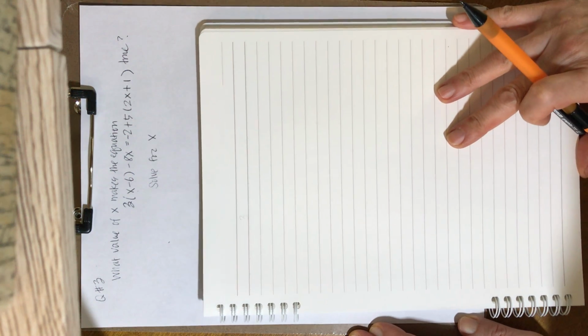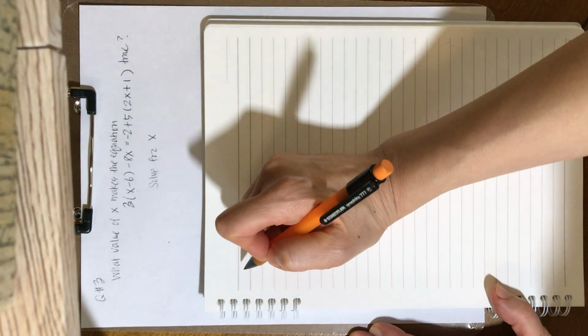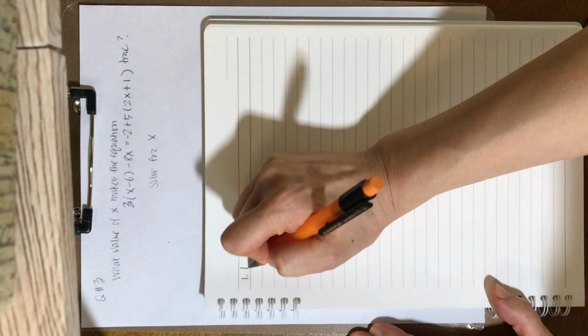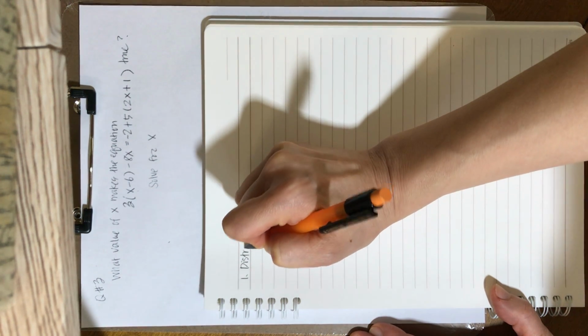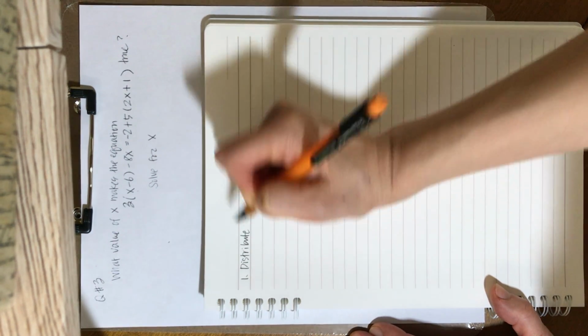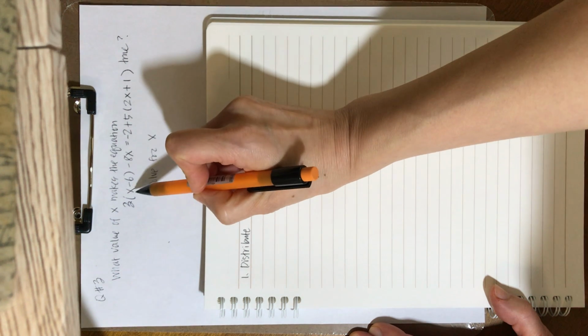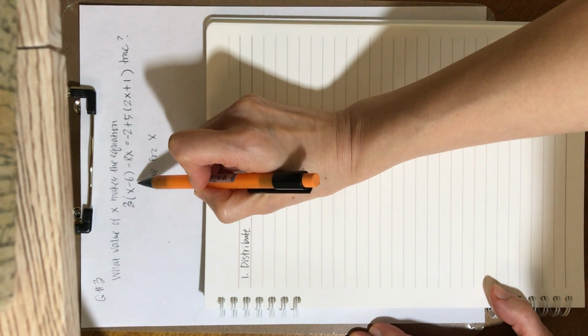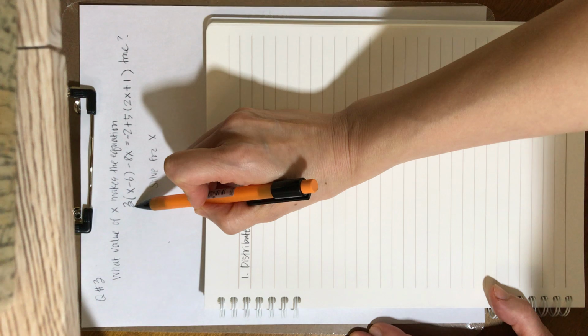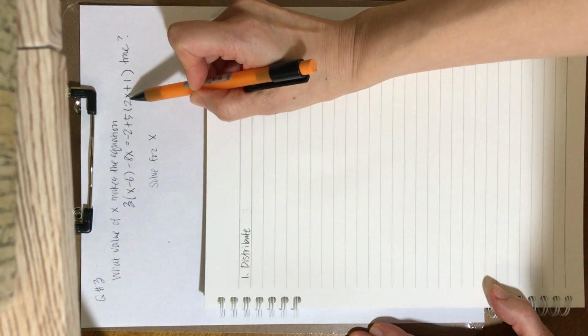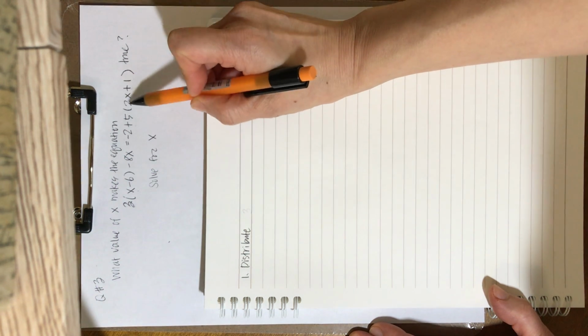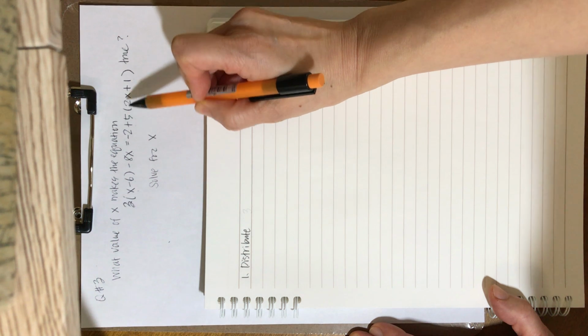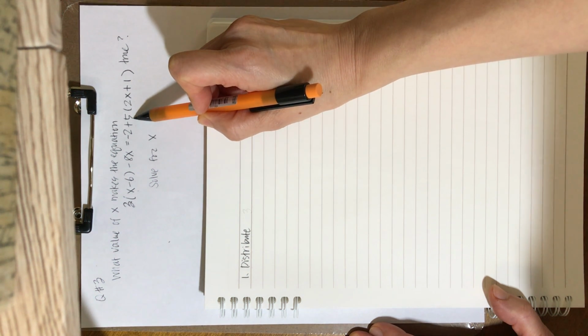So what is the first thing we're going to do? Our step 1 of solving complex linear equations states that we are to distribute. So we want to apply the distributive property, because this entire expression of x minus 6 is being multiplied by 3 on this side. And on this side, the 2x plus 1 expression inside the parentheses is being multiplied by 5.